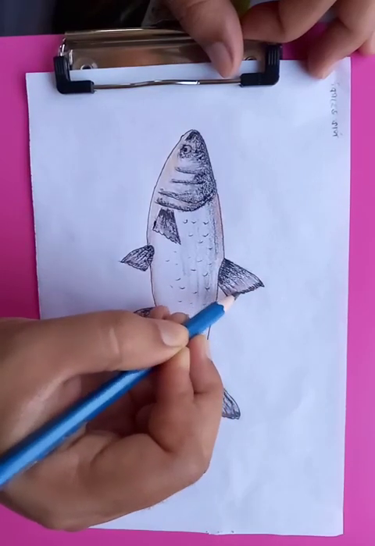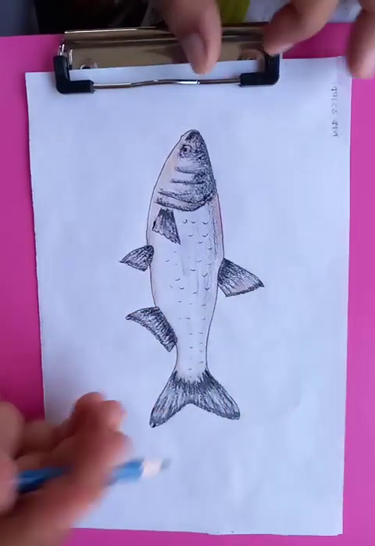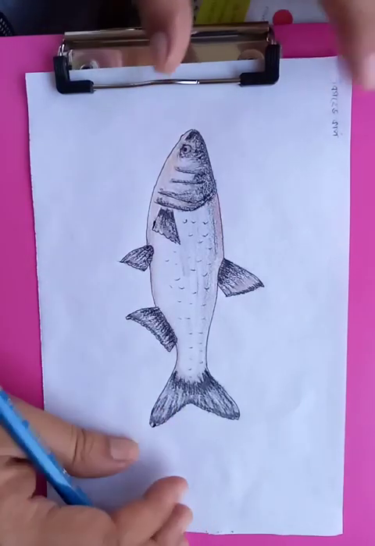All right, so each detail defines the fish of its own group.